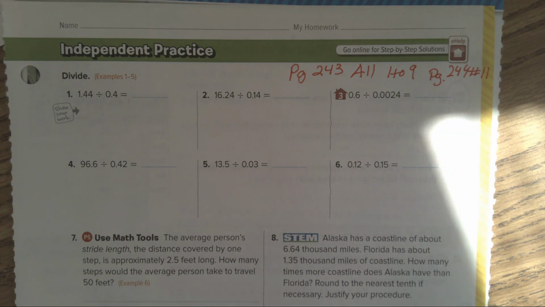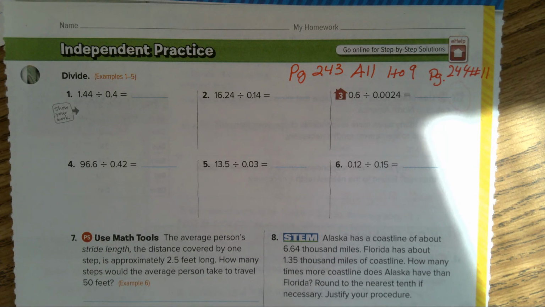If you have any problems with behavior or being disrespectful to whoever the substitute is, you can do extra problems on page 245 or the word problems on page 244. I'm sure you will all make very good choices. Have a good day.